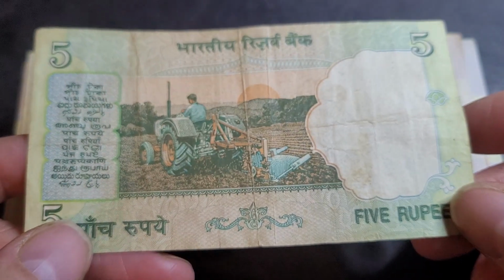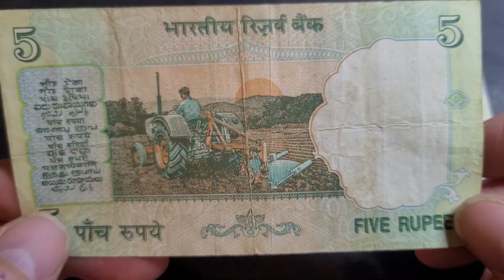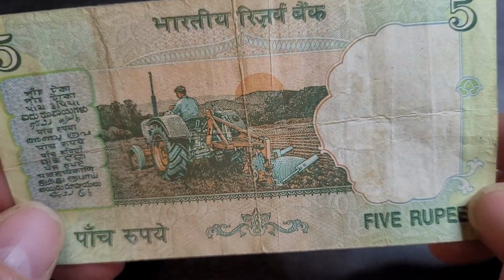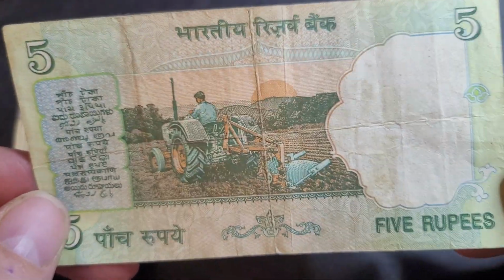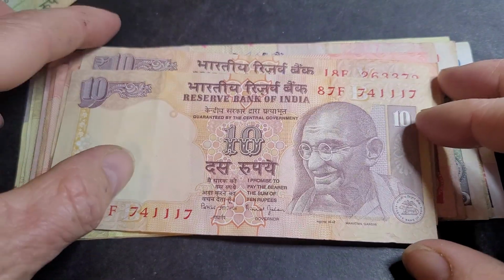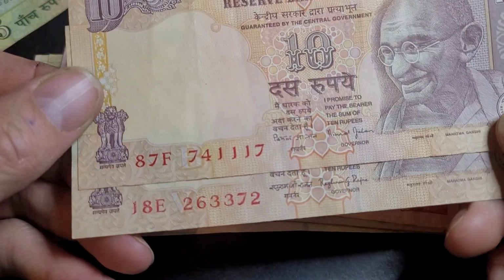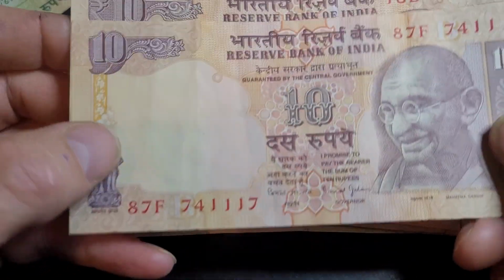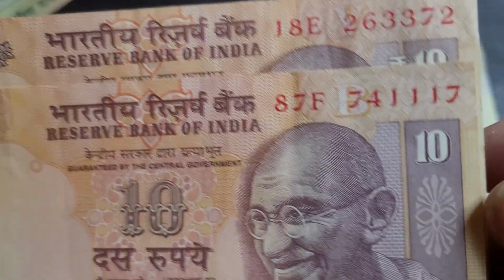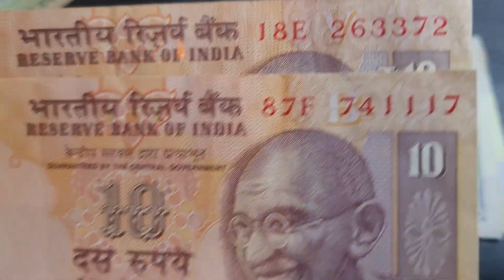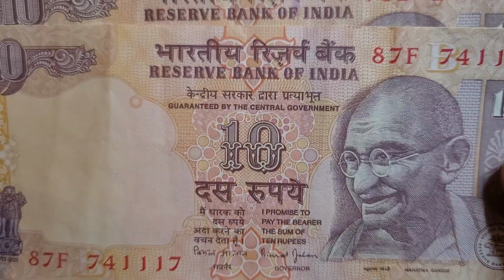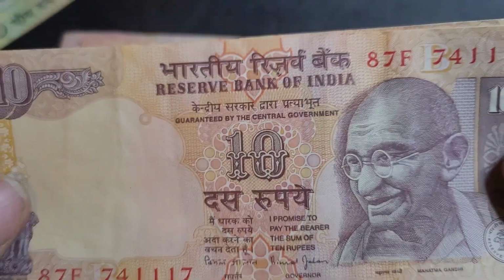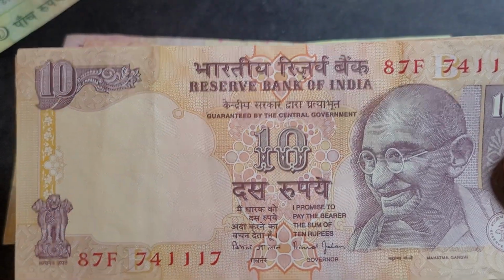So what you should be paying for one of these 5 rupees is probably $1 or $2 in this condition. Uncirculated, probably $3 or $4. Then we have the 10 rupees. Why have I got these two? Because we have different imprints. This has got B and V. I'm not too sure if any of these are rare. You do get R's and L's and all of that stuff.